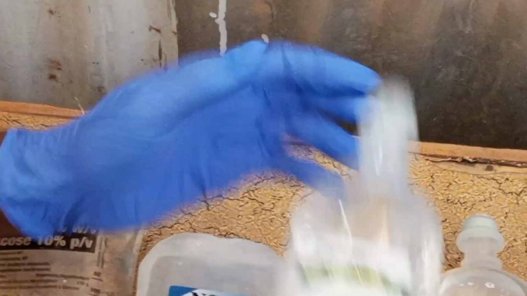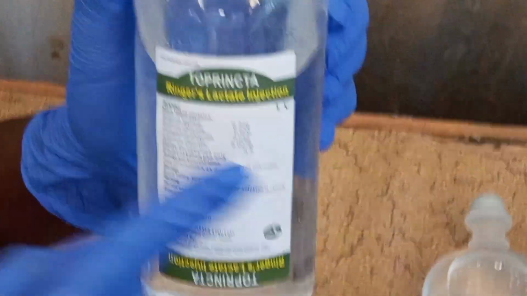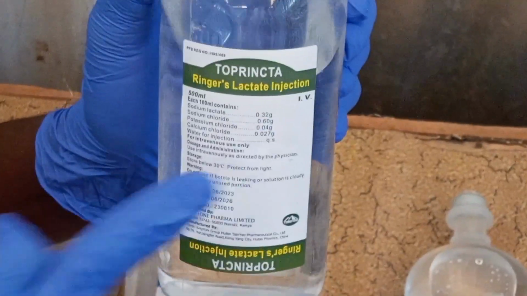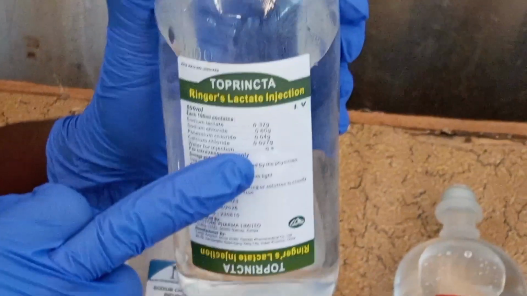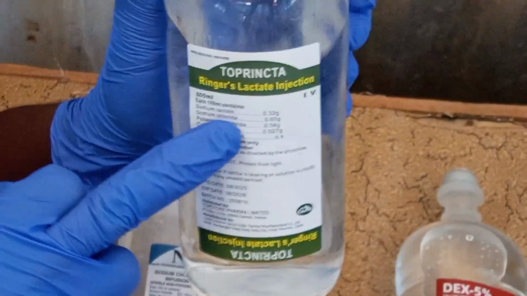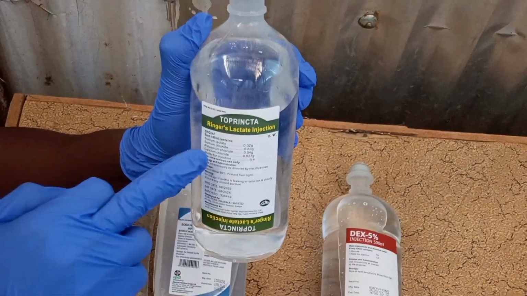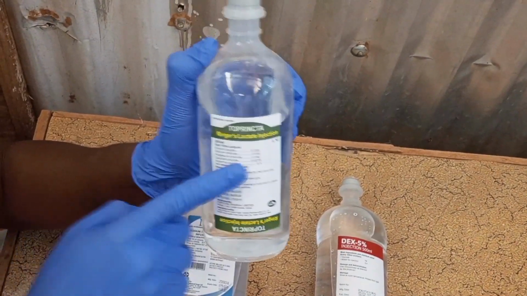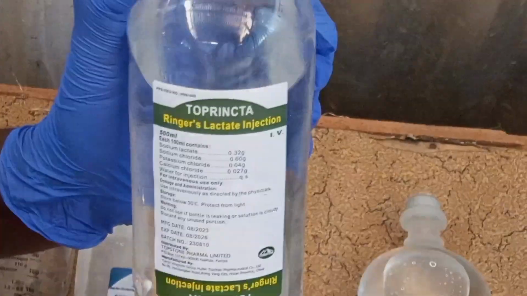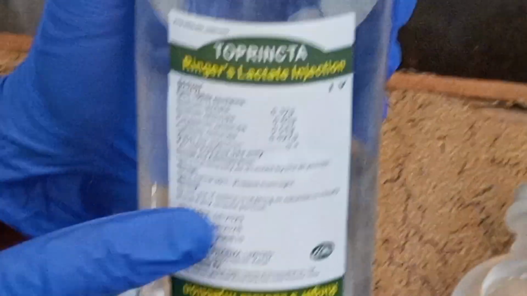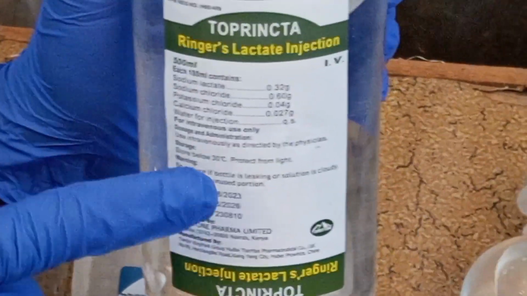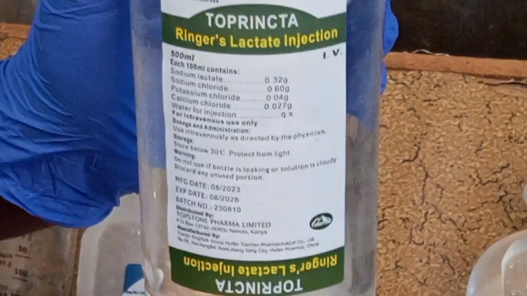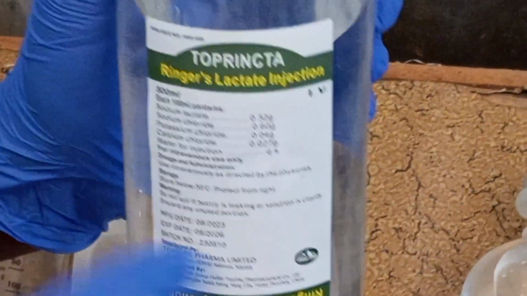So the second one we have is Ringer's lactate. Ringer's lactate is also known as Hartmann's solution. It is an isotonic crystalloid containing sodium chloride, sodium lactate, potassium chloride, calcium chloride, and sterile water for injection. It is used to treat acute blood loss, electrolyte imbalance, metabolic acidosis, trauma, burns, and hypovolemia.